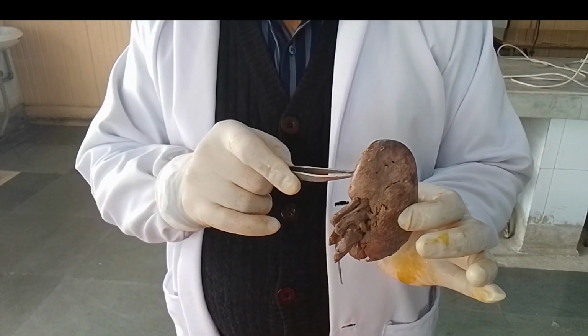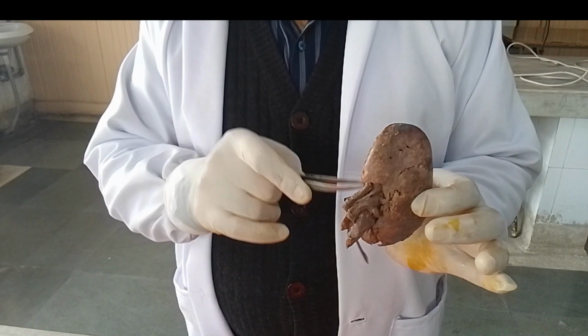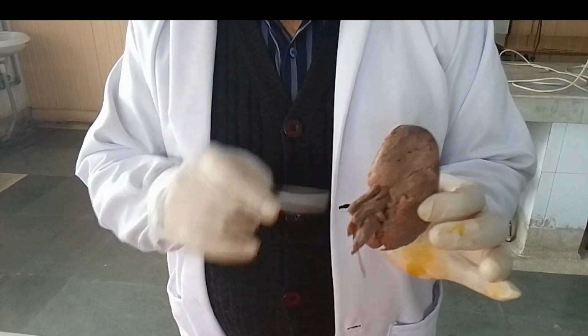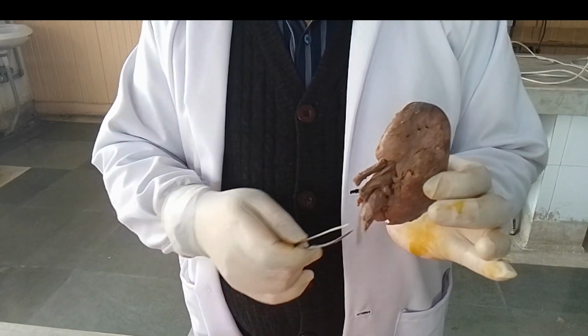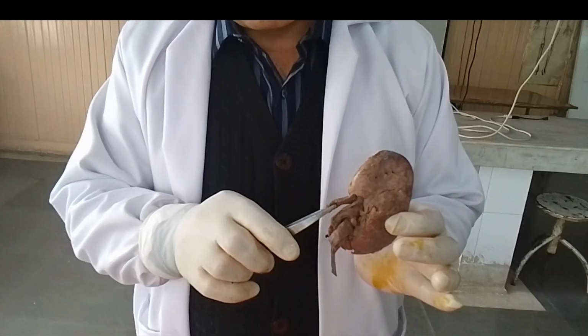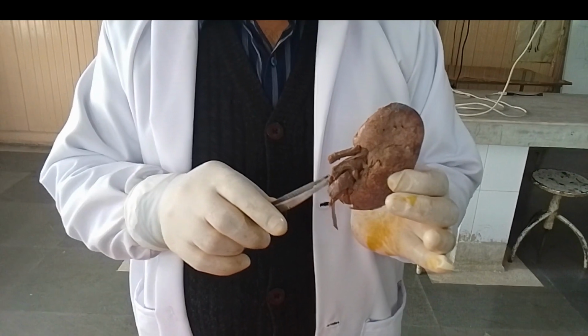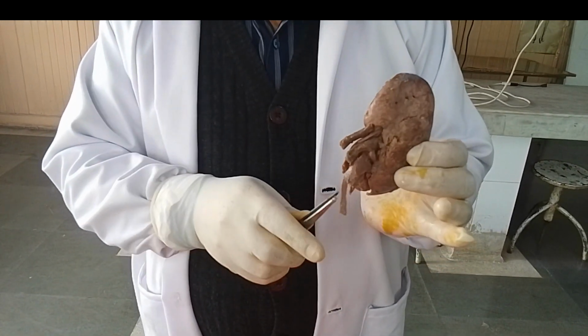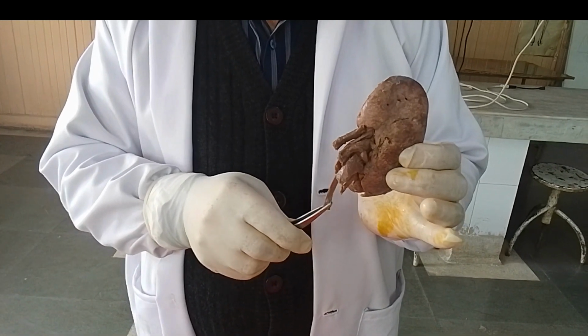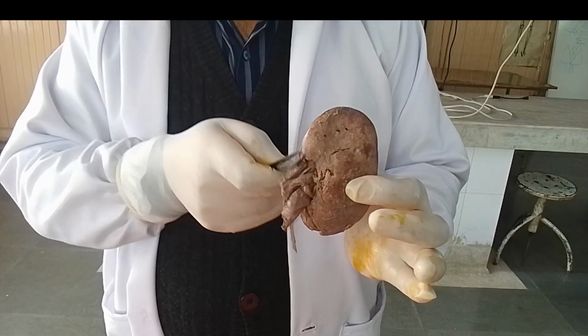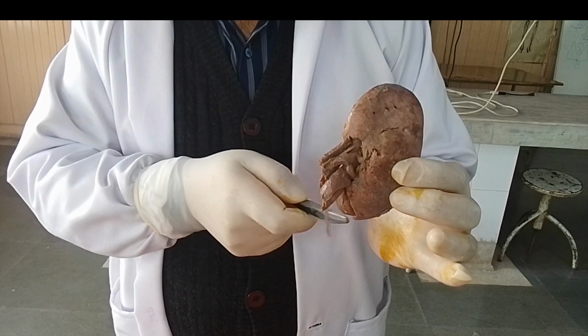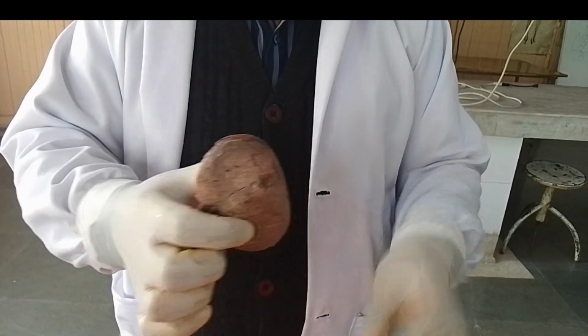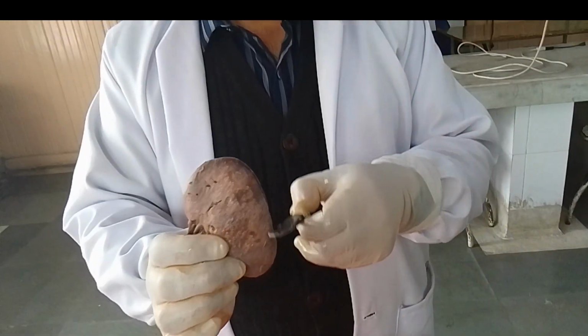This kidney has got medial border which is concave, and this border presents the hilum of the kidney where structures either enter or leave. The structures which enter at the hilum are renal artery. Renal vein leaves, renal pelvis which continues as the ureter also leaves at the hilum. It has got two borders, medial border which is concave and presents the hilum, and lateral border which is convex.